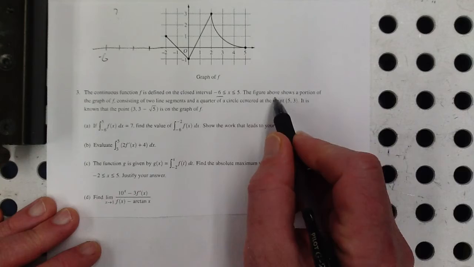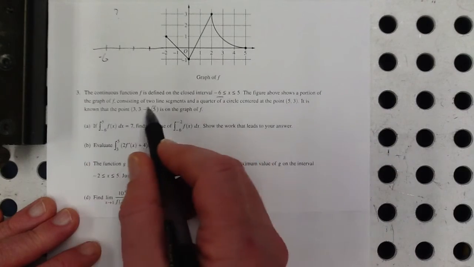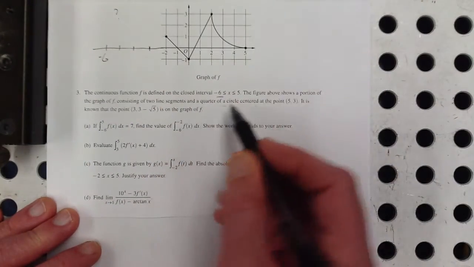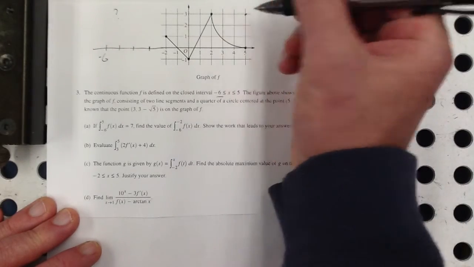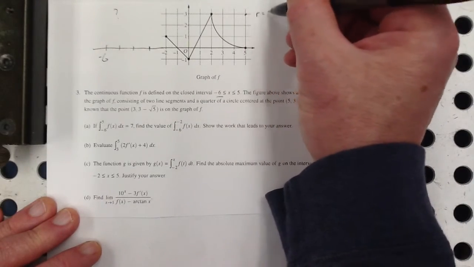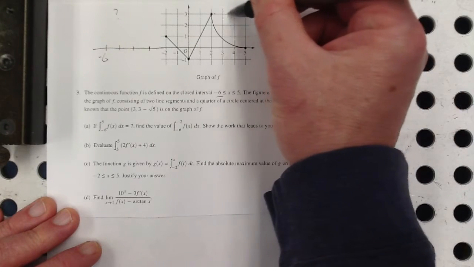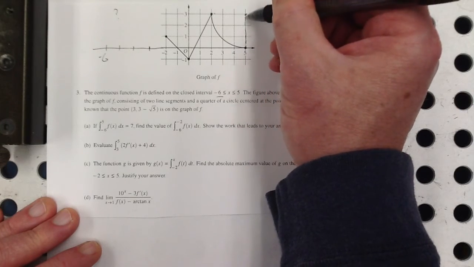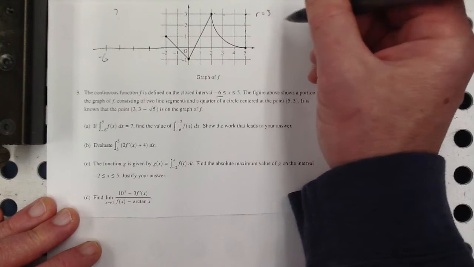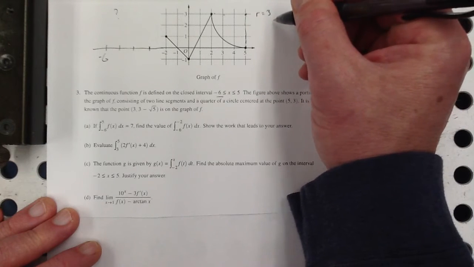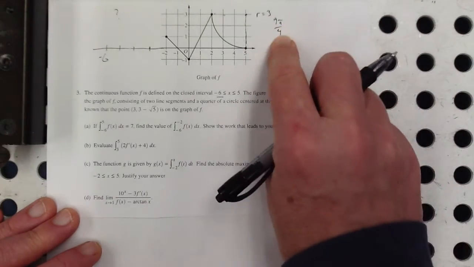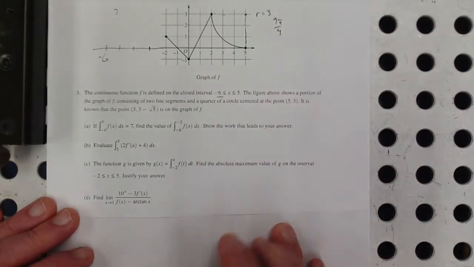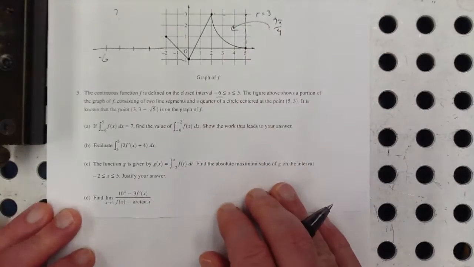Alright, the graph above shows a portion of the graph of f, 2 line segments, and this is a quarter circle centered at the point 5, 3, so the radius of the circle is 3, so the area, that's a quarter circle, so it'd be like 9 pi over 4, right? Pi r squared divided by 4 for that quarter of it would be that little wedge.